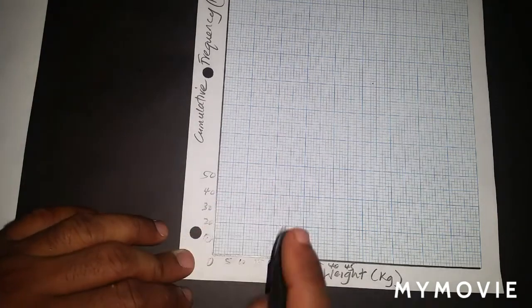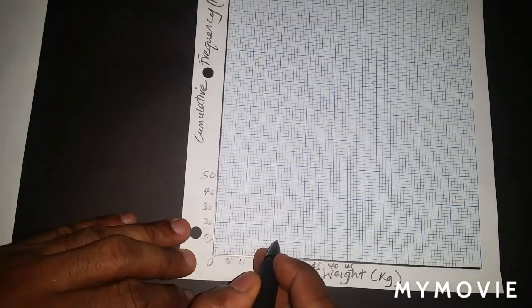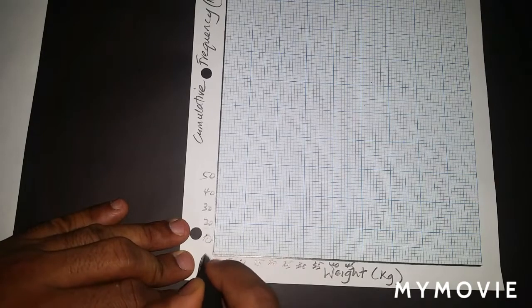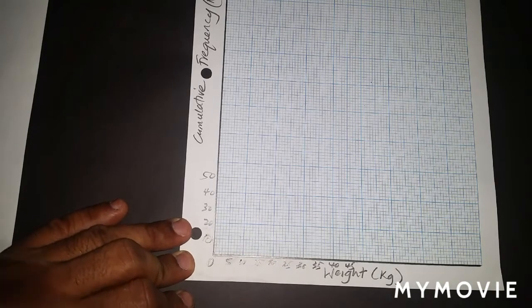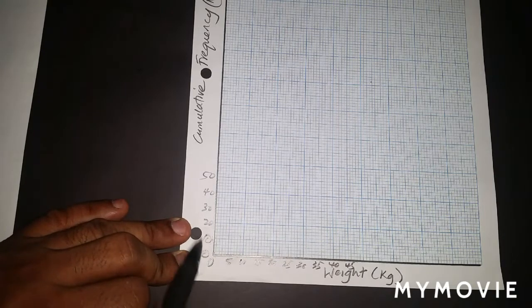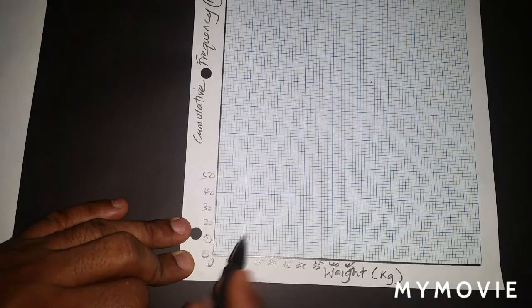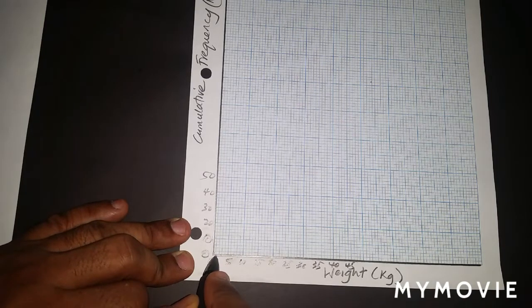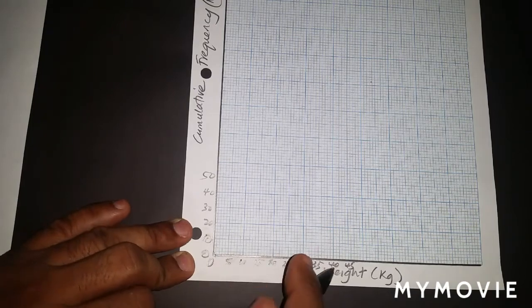So 0 maps up with 0.5. Now I could have put another 0 here, all right? But I said that we could use 1 zero for dual function. So this 0 here would be for the cumulative frequency axis, and this 0 here would be for the weight. So 0 would map up with 0.5, and this is 0, this is 1. So 0.5 would be essentially right here. All right, if you can see that.